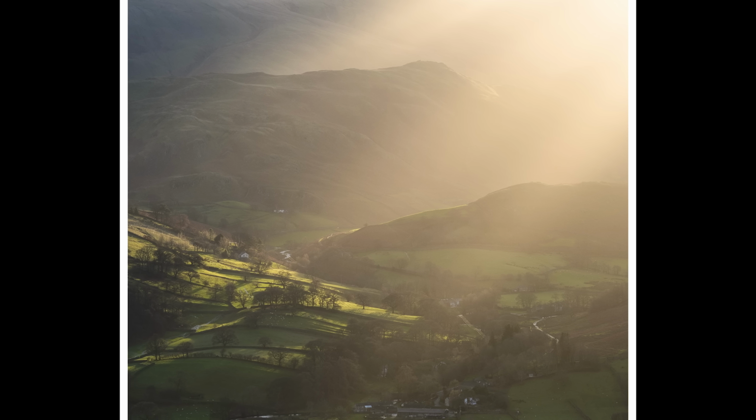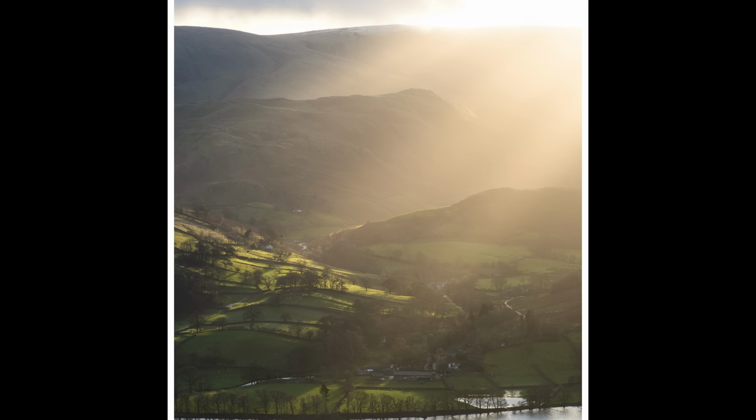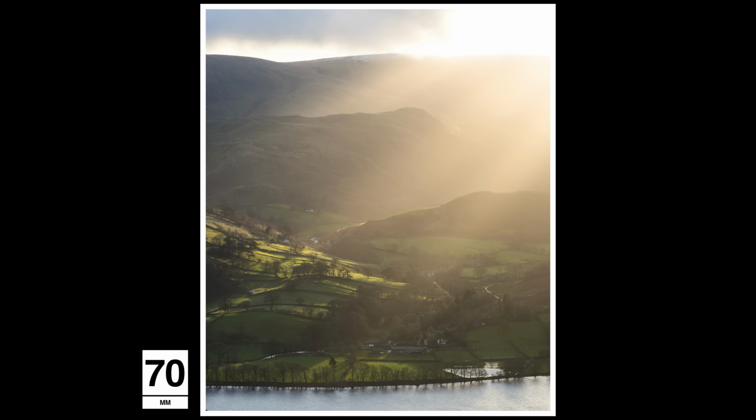So yeah, I pick out details, and you can still create a vista type look if you're shooting at the shorter end of that 70-200, like 70mm, like this one here in the Lake District with this amazing light. I just like the trees at the bottom, so I kept those in, just to balance the scene, and then your eye sort of leads up into it. But that was shot at 70mm from the other side of the lake.